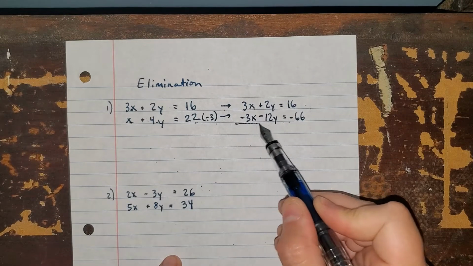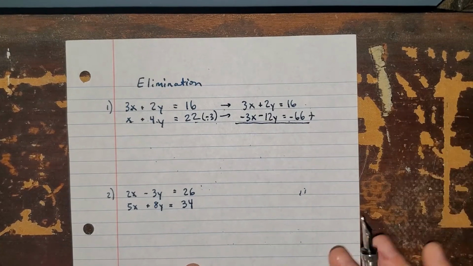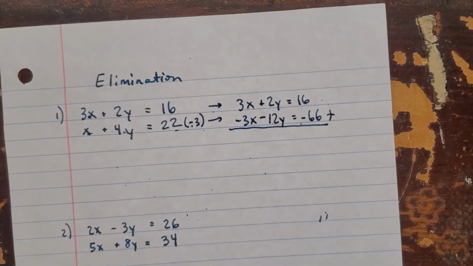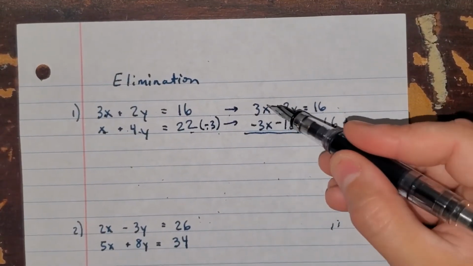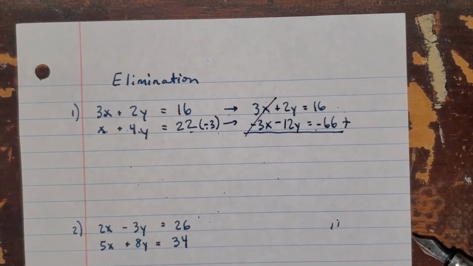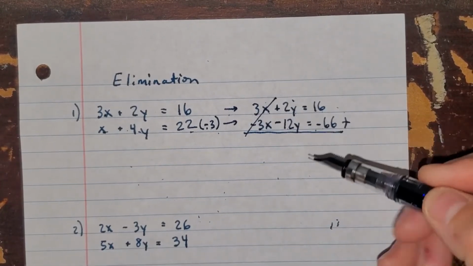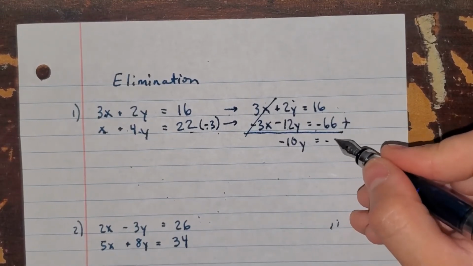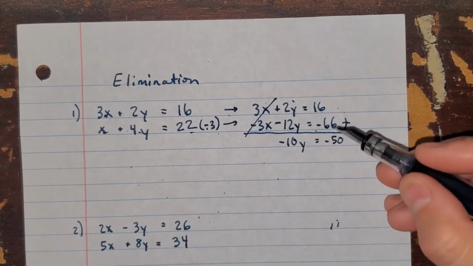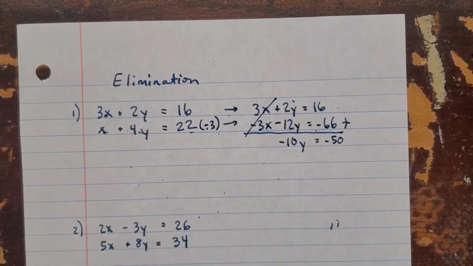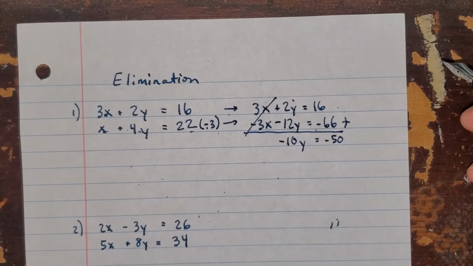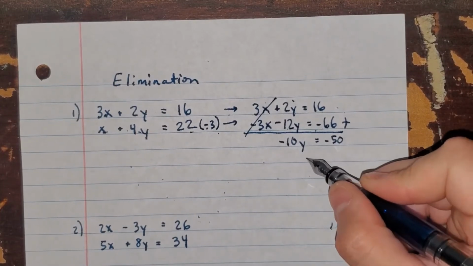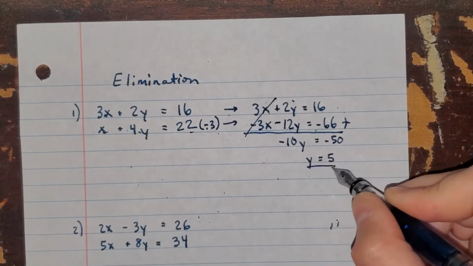Now I'm going to add these two equations together. Just going to add them together. And if I do that, what do we get? Well, 3x minus 3x is 0. They go away. This will give me negative 10y, and this will give me negative 50, right? So 16 minus 66 is negative 50. Cool. Well, that's really cool because if I divide both sides by -10, I get y equals 5.